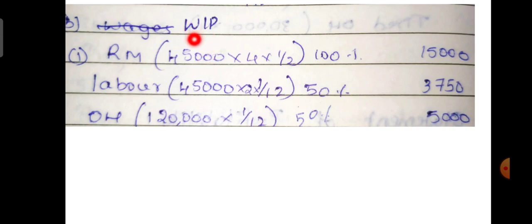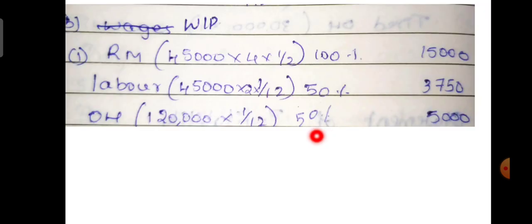Then work in progress. Second component under inventory is work in progress. It includes 3 things: raw material, labor and overheads. Raw material 45,000 into 4, work in progress is in process for 1 month, so 1 by 12, it is 100%, that means 15,000. Next labor, 45,000 into 2, labor is variable, so 45,000 into 2 into 1 by 12 into 50%, 3,750. Next overheads. The 1,20,000 we just calculated is the cost of overheads at new level, including fixed and variable. Into 1 by 12 into 50% is 5,000.